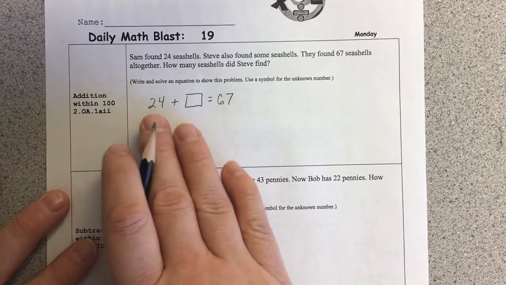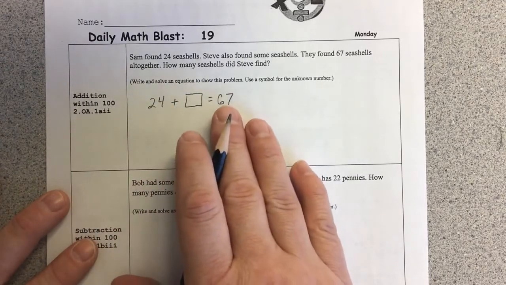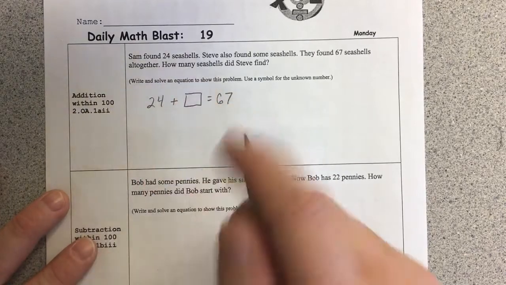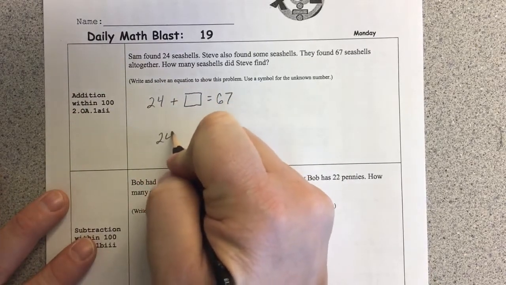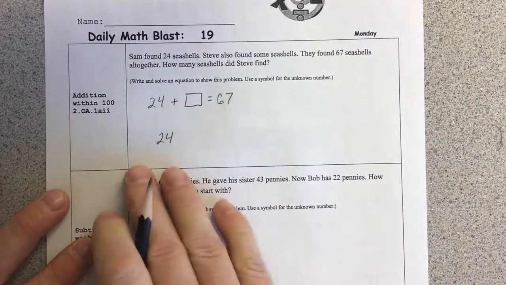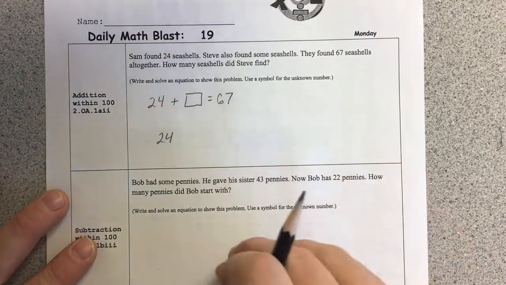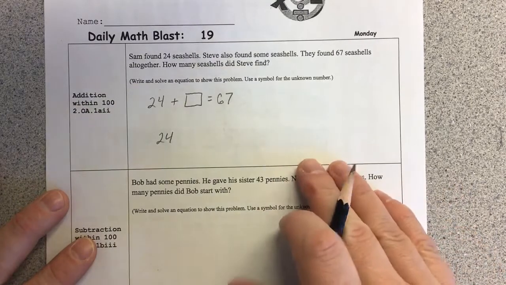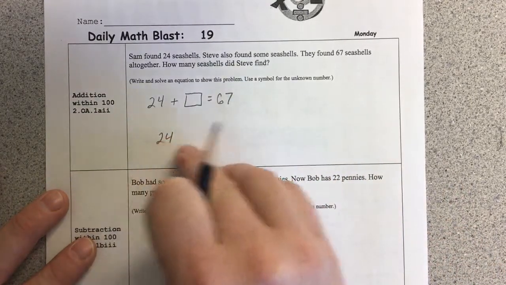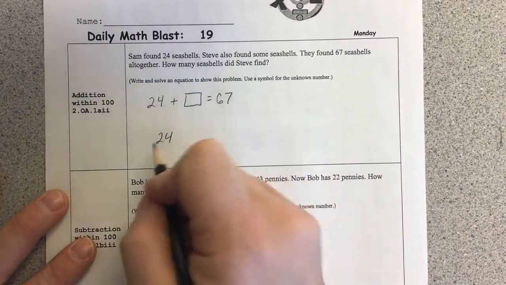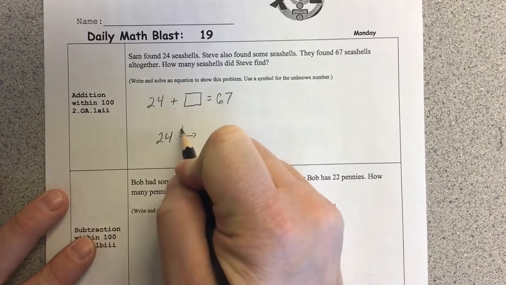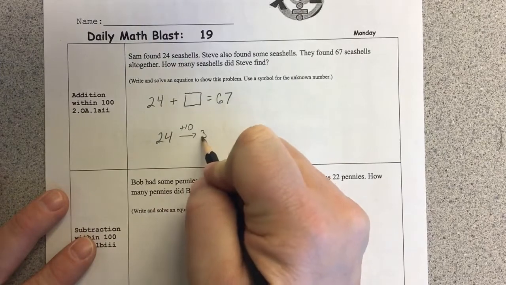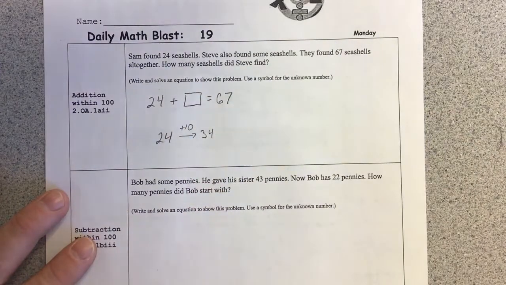So I'm going to start at 24, and I'm going to count up to 67 to find out this missing number right here. Now, remember, even if you use the arrow method, your path may be different than my path. That's fine. We just need to find the distance between 24 and 67. So 24, we'll start by adding 10. So if I add 1 ten, I have 3 tens, 4 ones, 34.